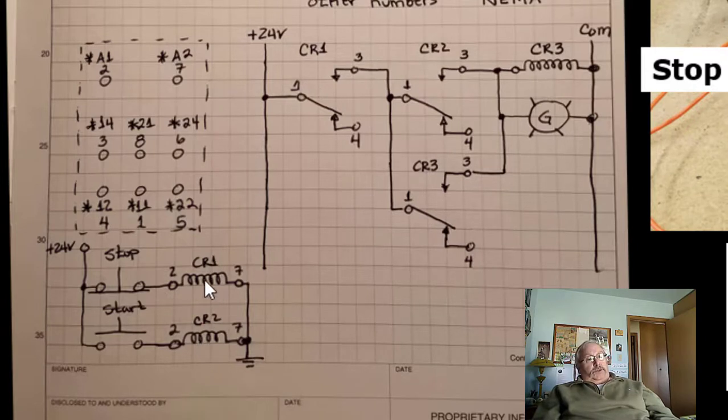If you see this, I have the stop push button. One side of that is wired to plus 24 volts. One side of the start push button is wired to 24 volts. And then the stop push button is going to be controlling the coil of CR1 or control relay 1. The start push button is going to control the coil of CR2. And the one side of the coils are tied to the ground or the 24 volt common.